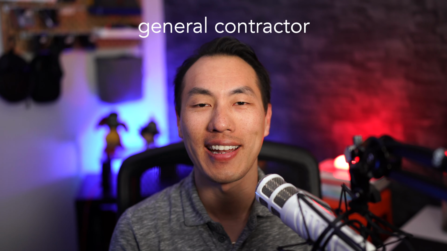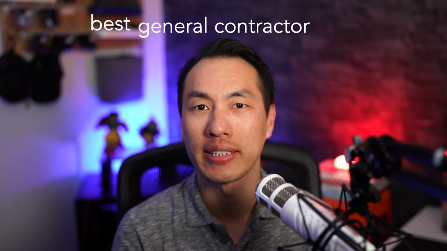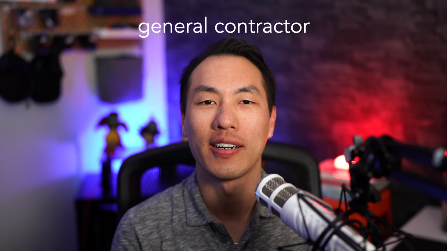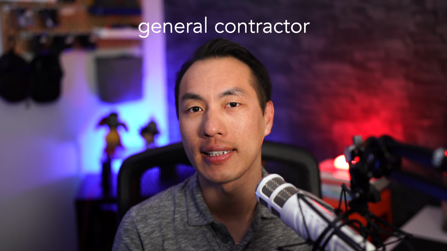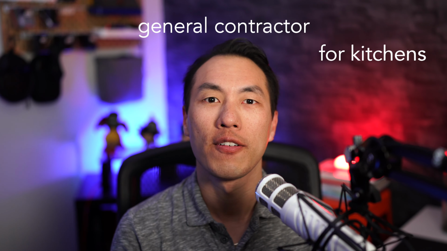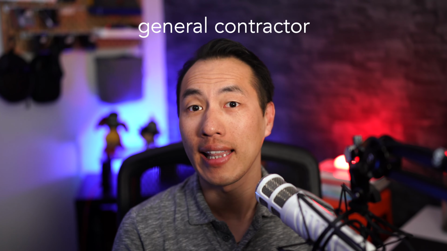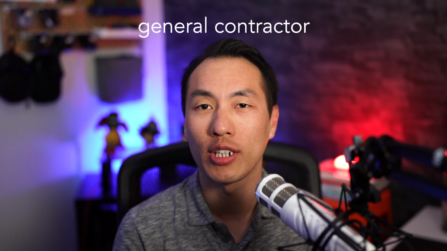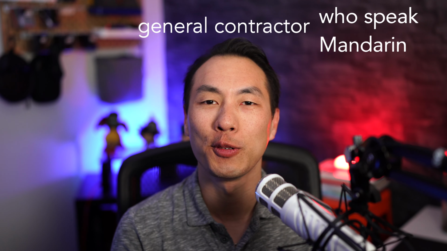Another great strategy is to use modifiers. So think of your keyword. You can treat it like a root or a base keyword, and you can add things before it and after it, just as you would add prefixes and suffixes to a root word. So in this case, if we take general contractor, for example, we can add modifiers ahead of it like best or professional, or adding things after it like in Toronto, in Brooklyn, or you can add services like for kitchens, for condos, or add languages. So, general contractors who speak Italian, general contractors who speak Mandarin.